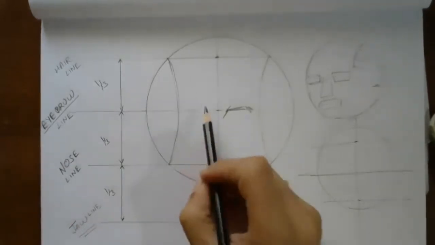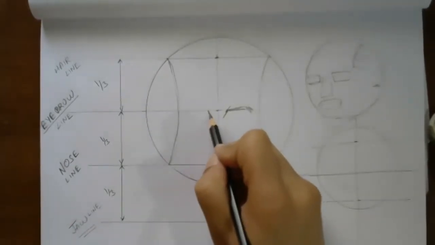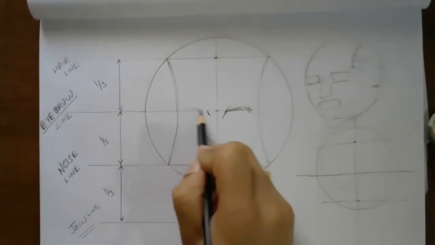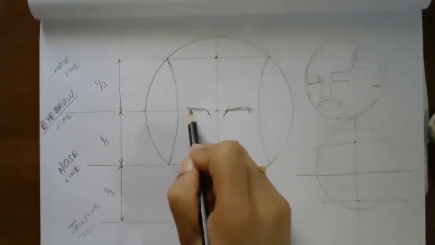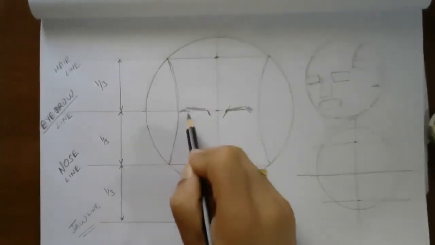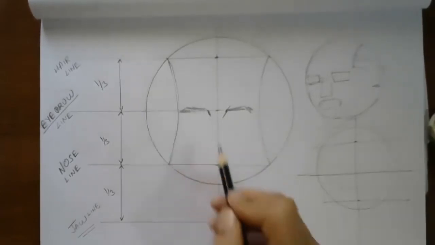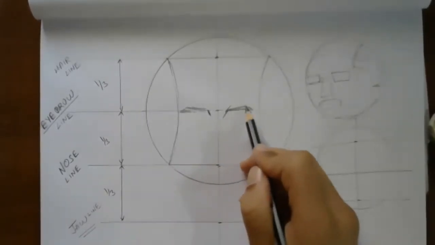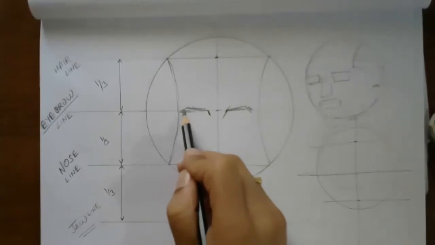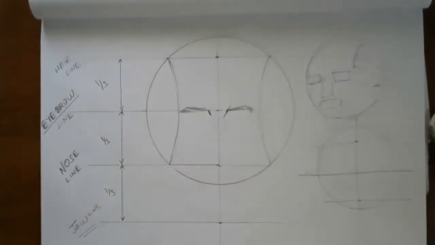And similarly, symmetrically, I'm going to put the line on the other side. Remember we practiced symmetry in one of the classes. This is where it will help you. If one line is going like this, the other line should go in the other direction and should be a mirror. So you should have that sense.